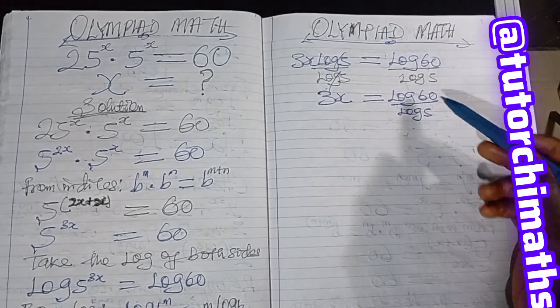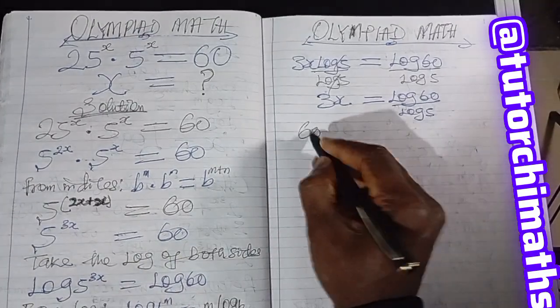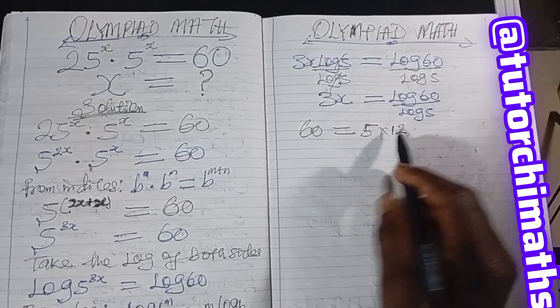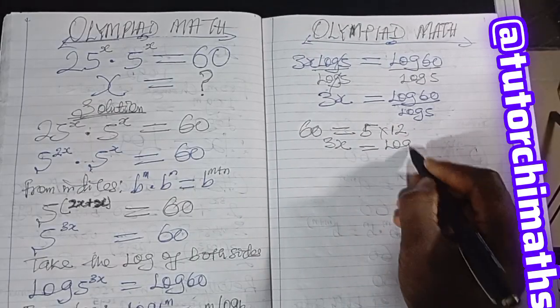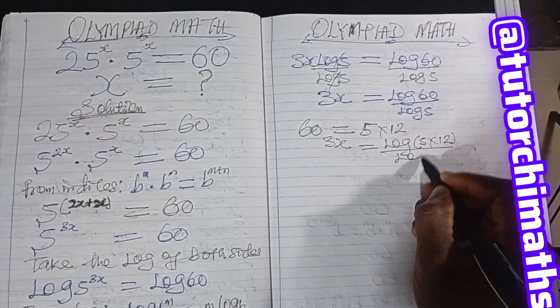Now because of this 5, let's express 60 with respect to 5. 60 is the same as 5 multiplied by 12. Now let's put it here. We can have 3x equals log bracket 5 multiplied by 12, all divided by log 5.